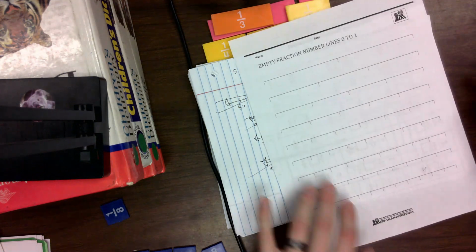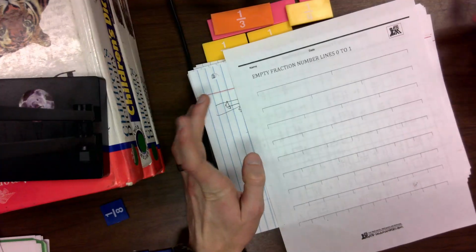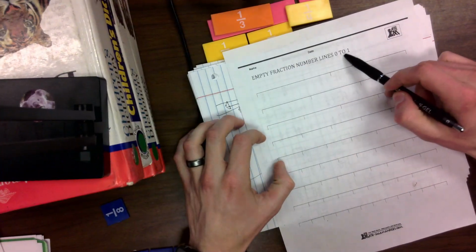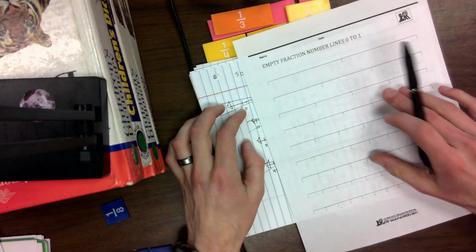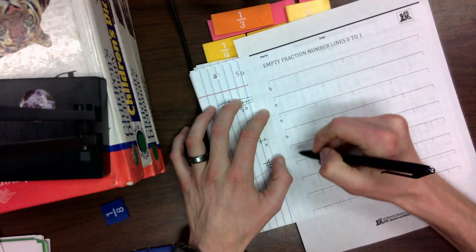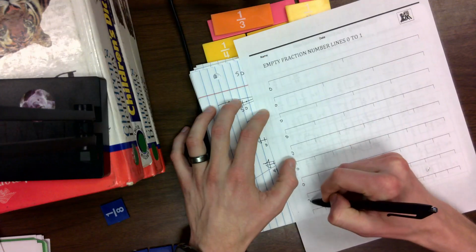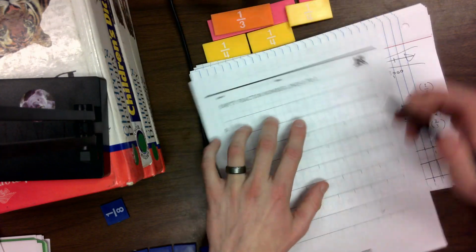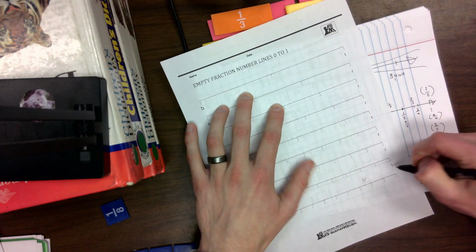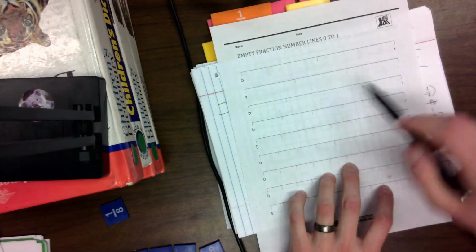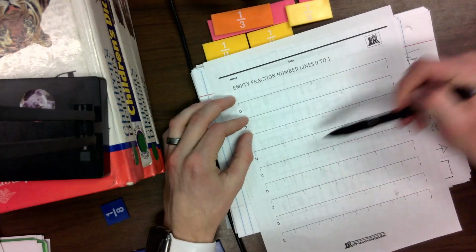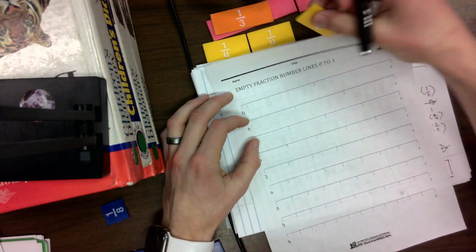Today, you're going to be given a sheet, something like this. It says empty fraction number lines 0 to 1. Okay, 0 to 1 is going to apply to every single one of these. So when you get this paper, I would recommend that you go ahead and just label your 0 and your 1 for every single one of these. Remember, all the wholes are going to be the same exact size. 0 to 1, 0 to 1, 0 to 1. But now you have partitions, just like we do with our area models, with our fraction bars, whatever.